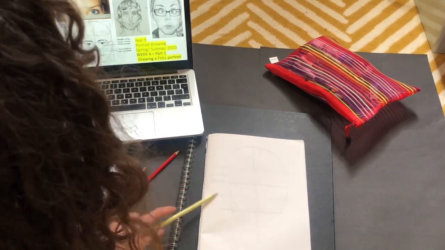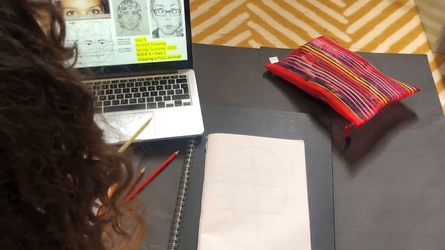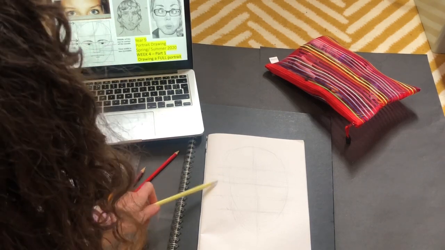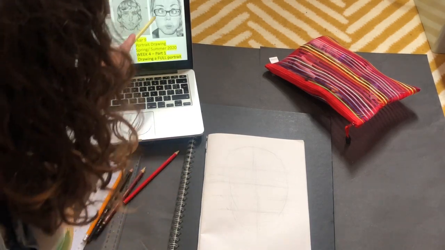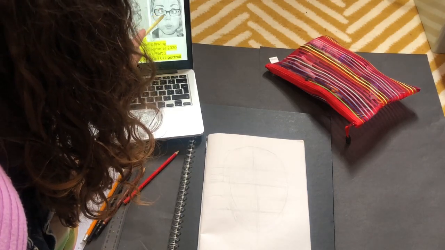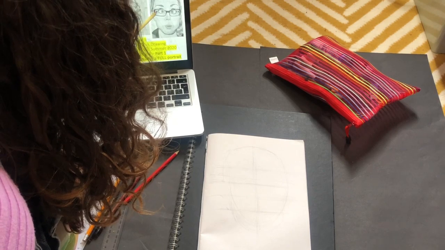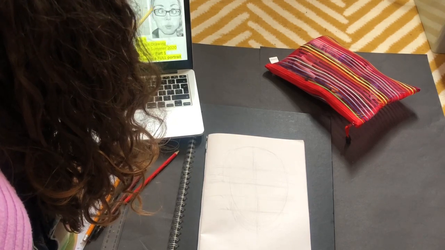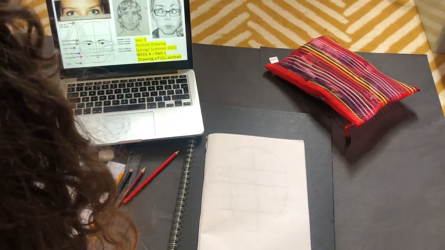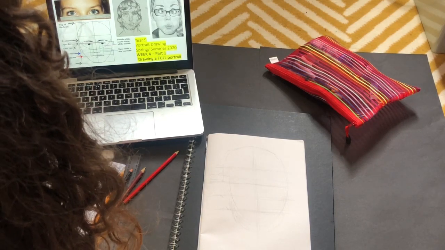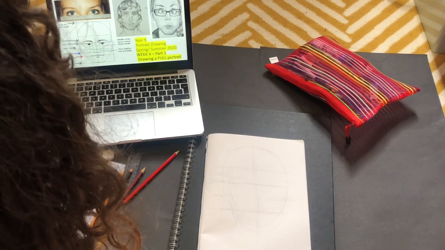The other thing that people tend to get wrong is they draw the eyes really, really big, so there's no side of the head left. Make sure that you draw them within the middle of the face, so there is space between the side of the face and the hair. Make sure they are not too big or too small.